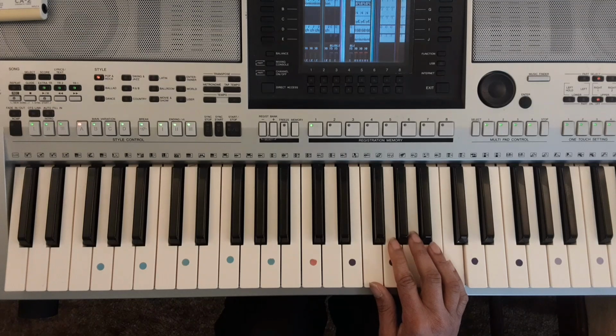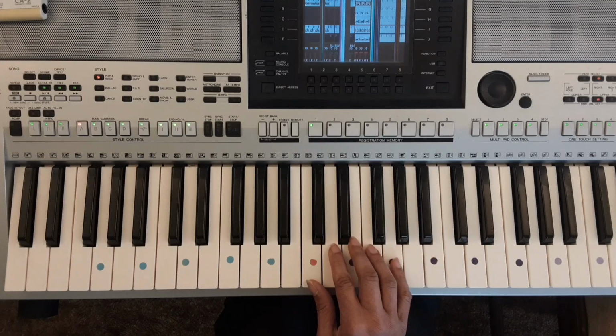So that was C major I just played because we started on C. C major is the only key that has no black keys in it at all. None. When we play the C major scale, we don't need to play any black keys. But in every other key, it will come up with some black keys.